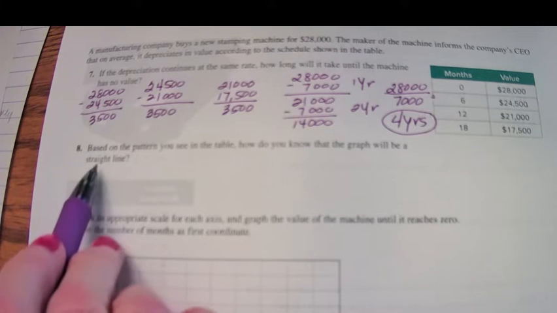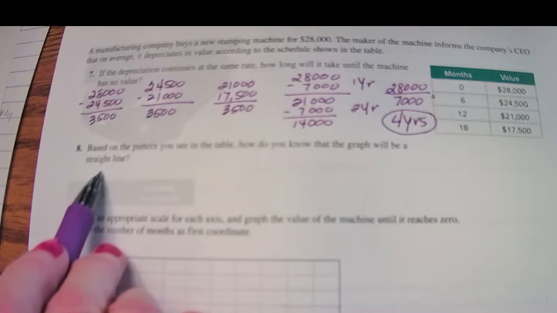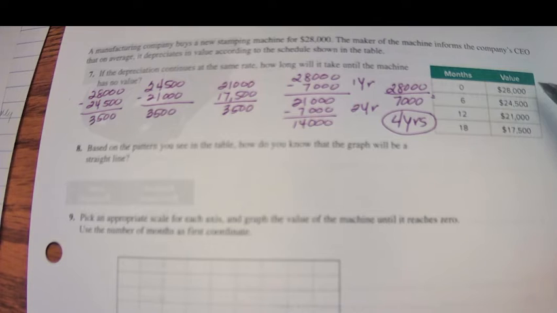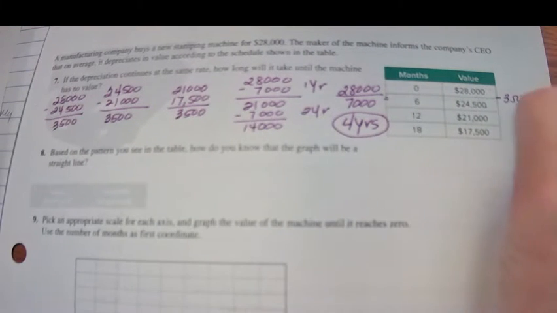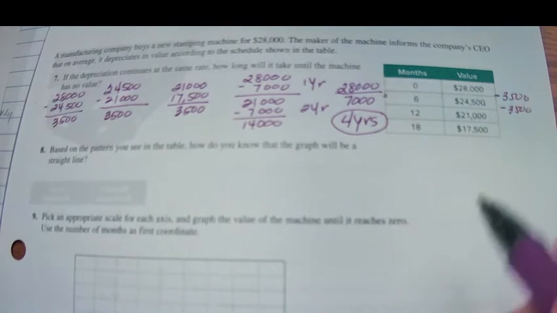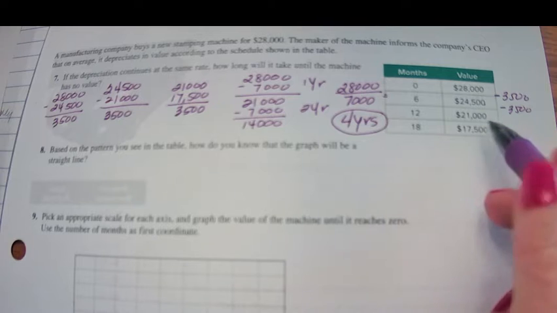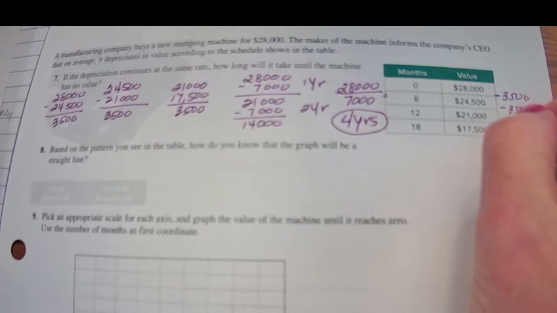So, based on the pattern you see in the table, how do you know that the graph will be a straight line? I know that because the change from row 1 to row 2 is down 3,500. And the change from row 2 to 3 is down, that's a negative sign, 3,500. And the change from row 3 to 4 is down 3,500.